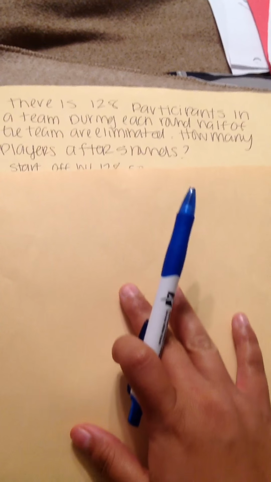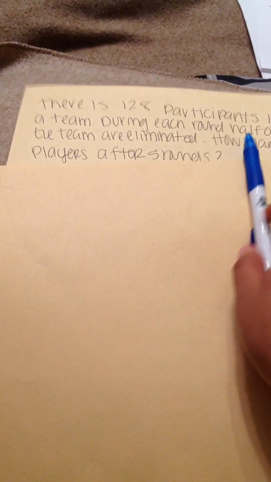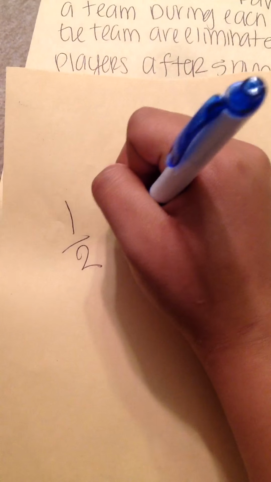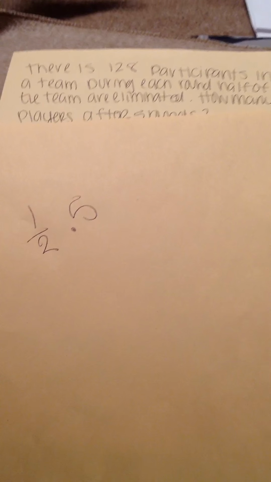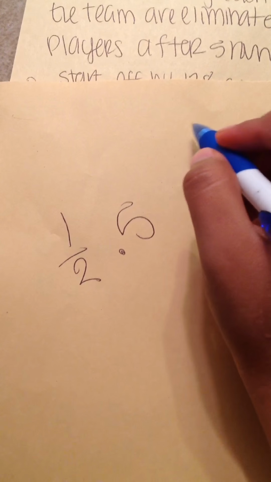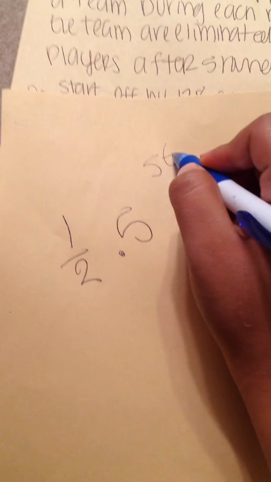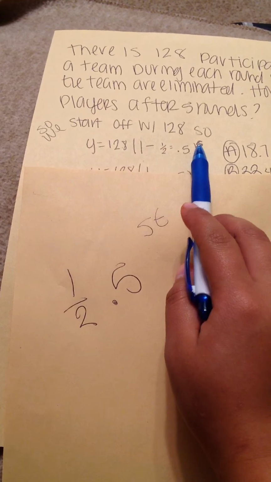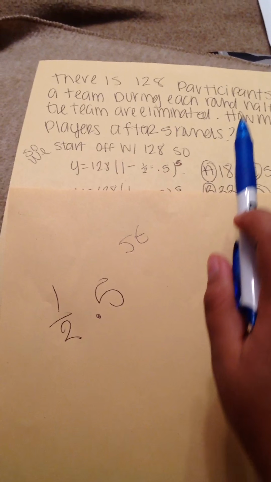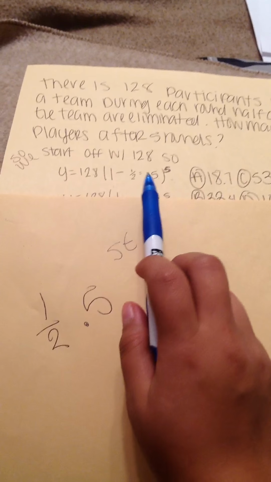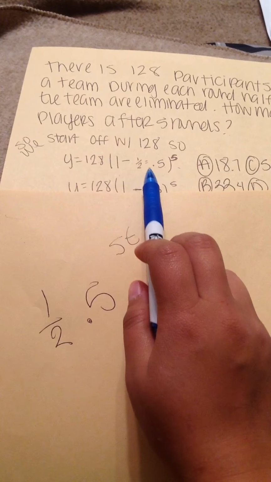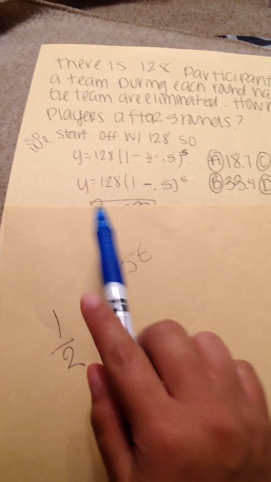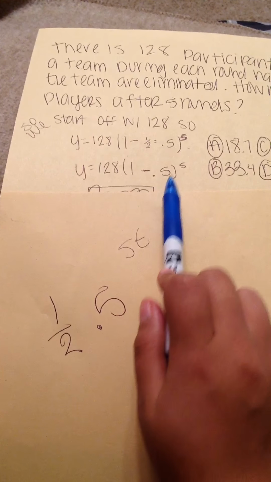Then it tells you half. Half is 1/2, but if you want to do that as a decimal, it will be 0.5. That's how I got 0.5. Then it tells you after 5 rounds, so 5 is your time, because it tells you how many times. I even wrote that 1/2 equals 0.5. The 1 always stays there, and 128 is how many people we started off with. So y equals 128 times 1 minus 0.5, to the 5th power.